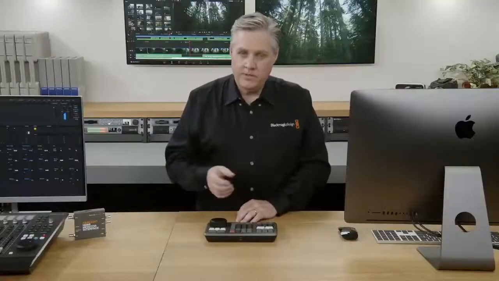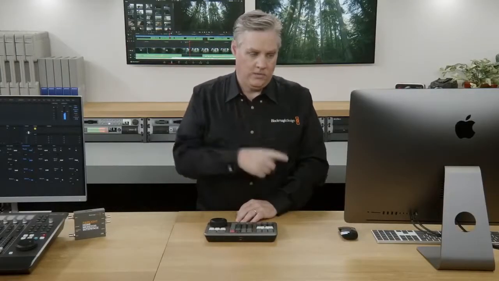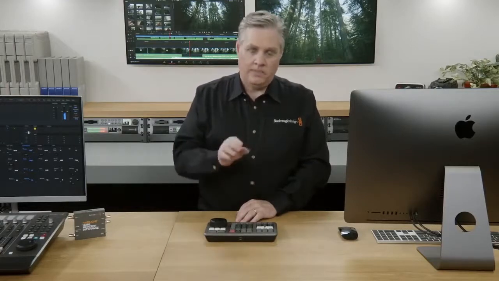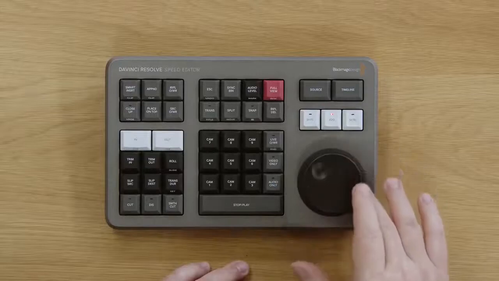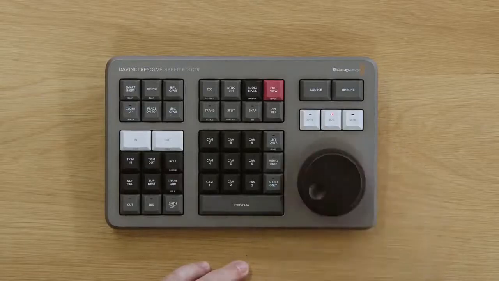There's also a snapping function, but snapping works a little bit different with the speed editor. When you're using snapping in the UI, it tends to be magnetic. It'll snap onto the edit point. With the speed editor, what it'll do is it'll pause as you scroll through the edit point.